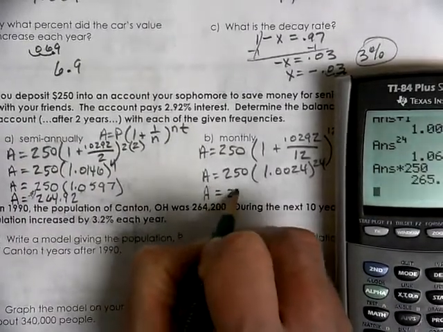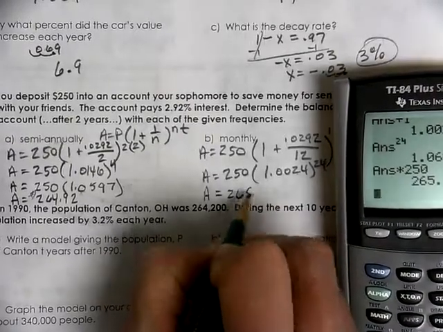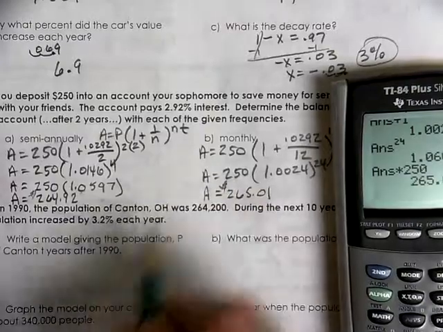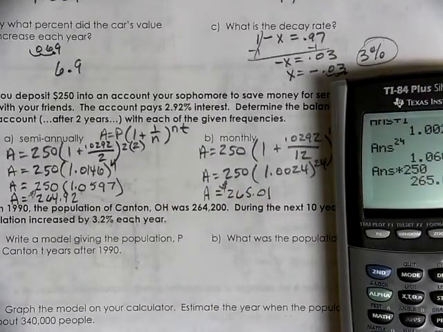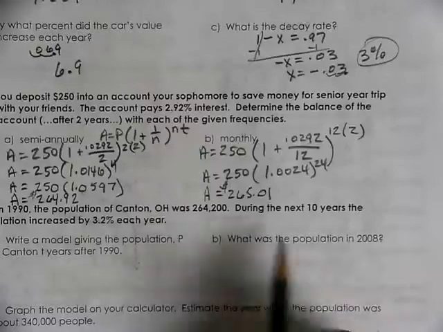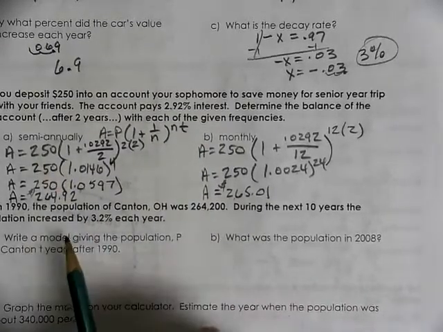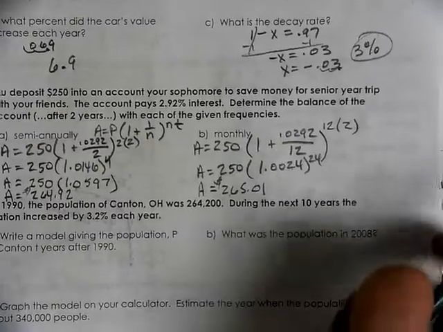Not dramatically different, that's for sure. Okay, but the more times you compound it, the better off it'll be. So you do have a higher account result if you compound it monthly compared to semi-annually.